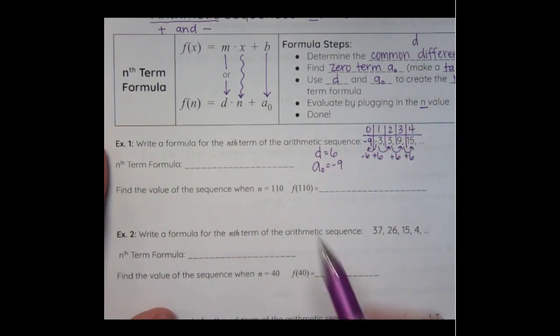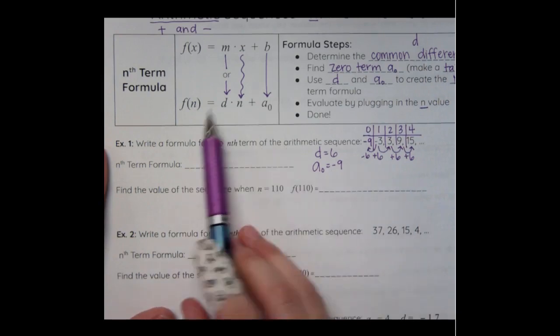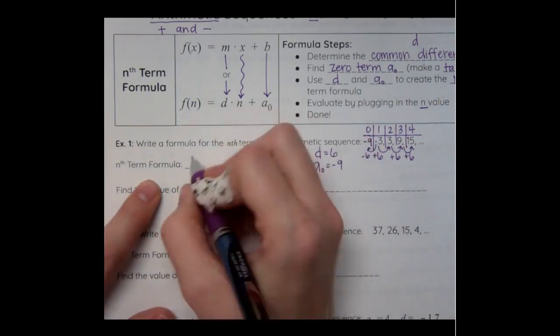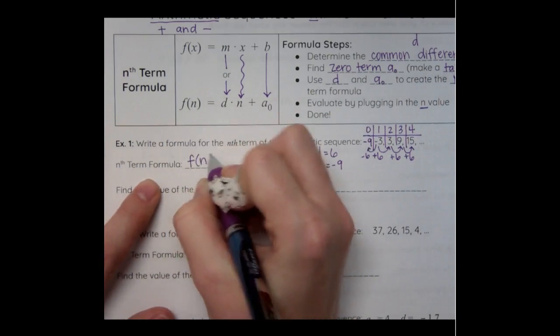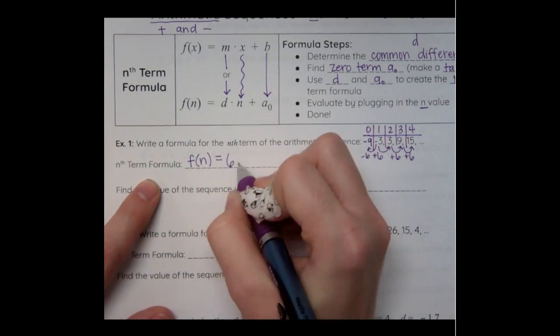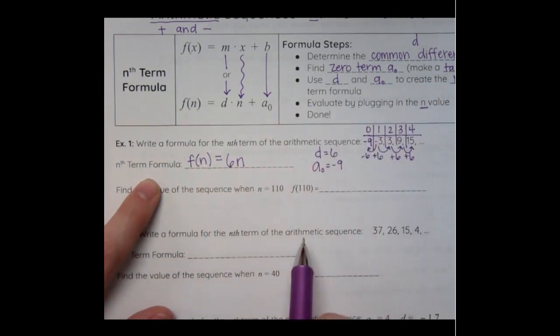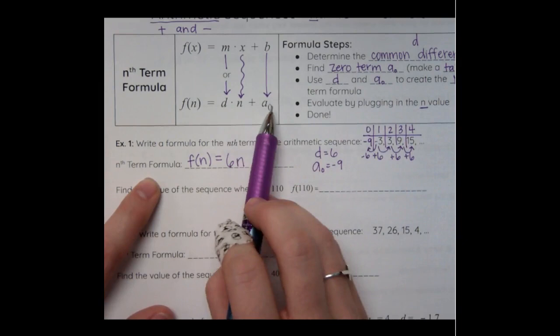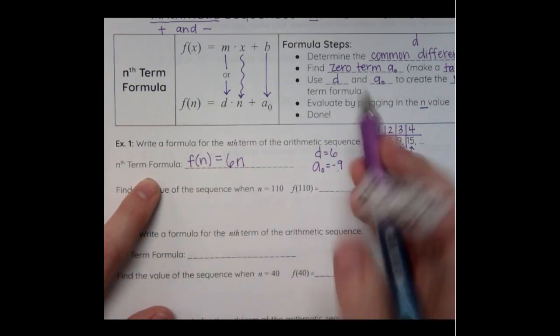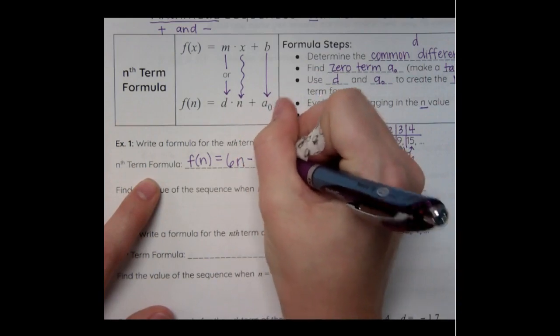So what we're going to do is take these two values and put them into this equation. So the first thing we have to write is f of n equals, our d value is 6 times n. We're going to add our a sub 0. Our a sub 0 is a -9, so I'm just going to subtract 9.